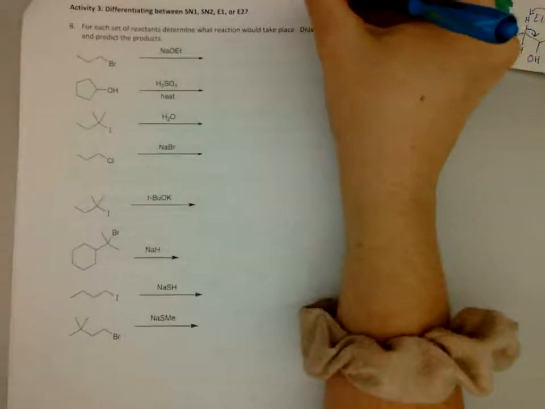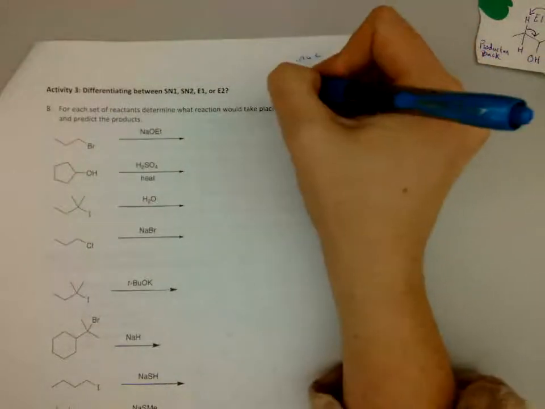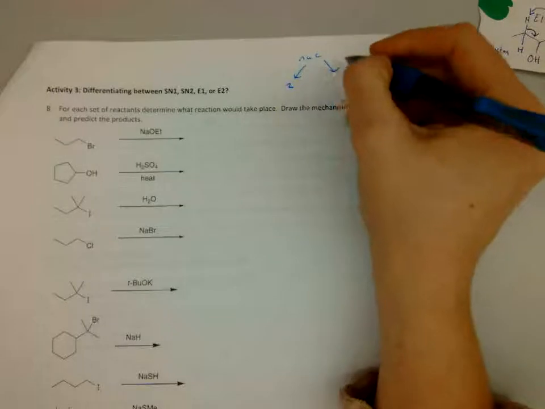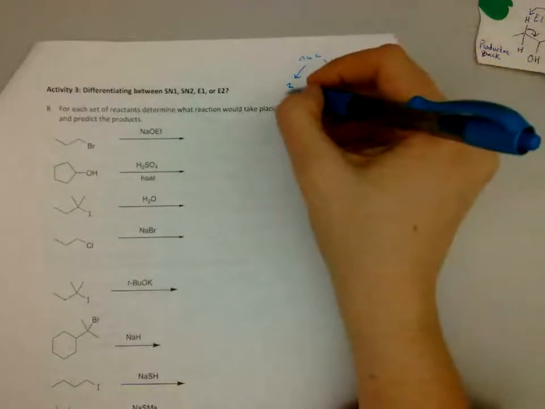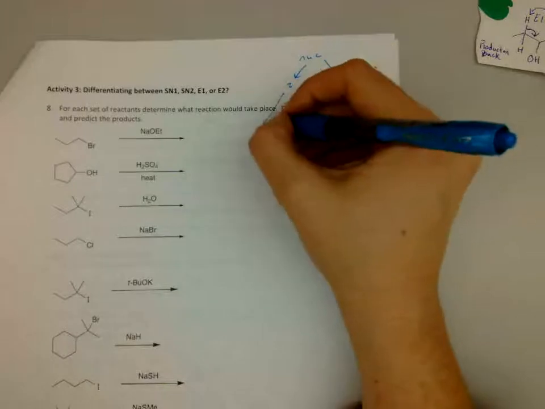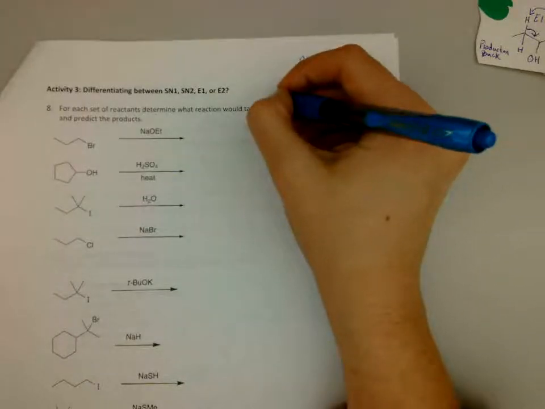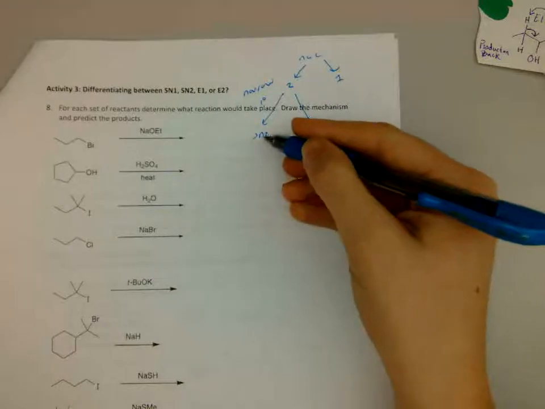Okay, so whenever I'm trying to determine if it's SN2 or SN1, I look at the nucleophile, and if the nucleophile is strong, which generally is negative, it's going to favor 2. And if it's weak, which generally means it's neutral, it's going to favor 1. And then once you've decided if it's an SN2 reaction, E2 reaction, SN1, E1, then you narrow it down between elimination and substitution. So if the substrate leaving group is primary, it's usually going to favor SN2. If there's a narrow nucleophile, it's usually going to favor SN2.